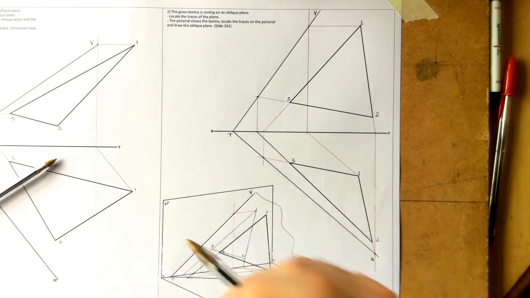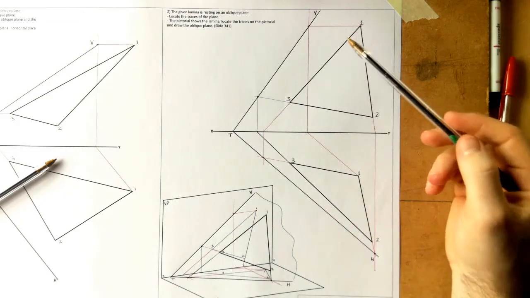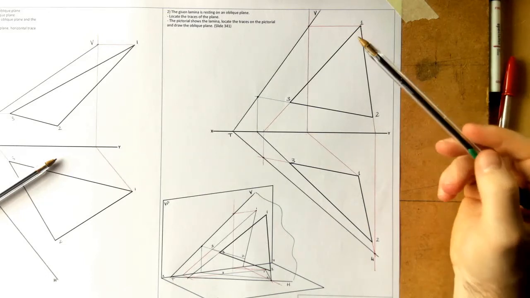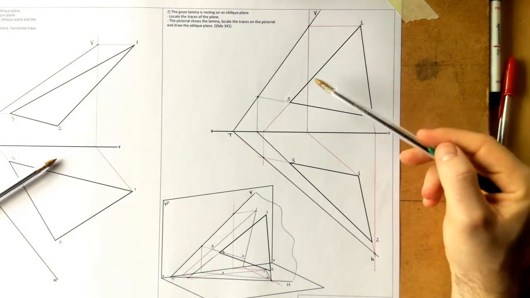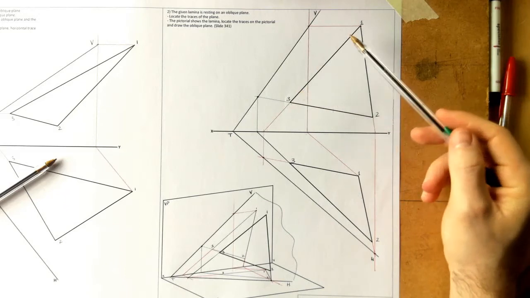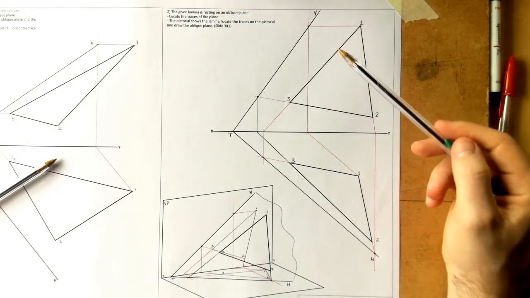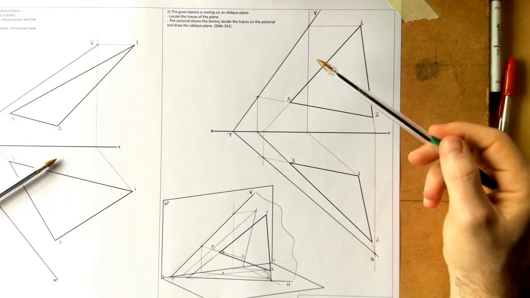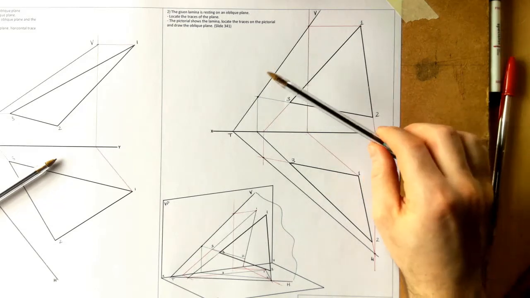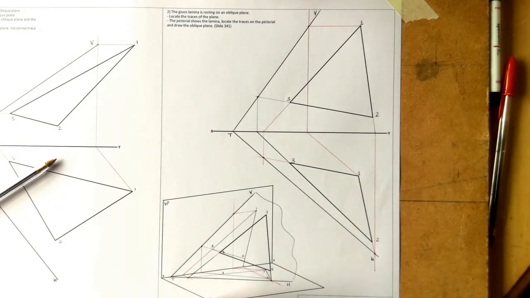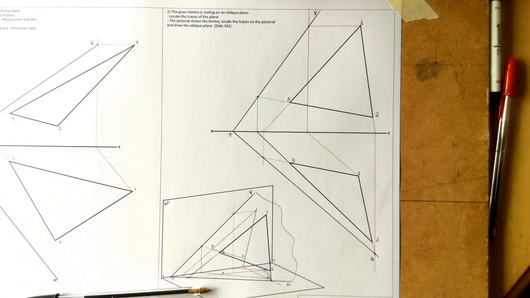Okay, what you really need to understand is the lamina is on the oblique plane. Therefore, if you project down any edge, be it on the vertical plane or projected up to the vertical plane or the horizontal plane, where that intersects, that's going to be a point on one of those traces. Okay, hope you found that helpful, guys. That is the question completed there.